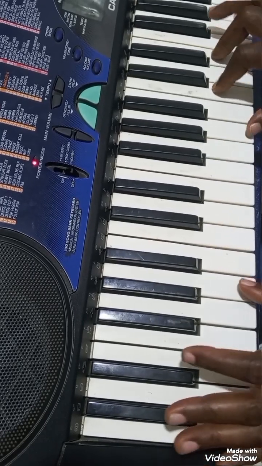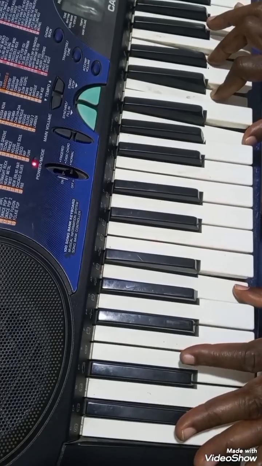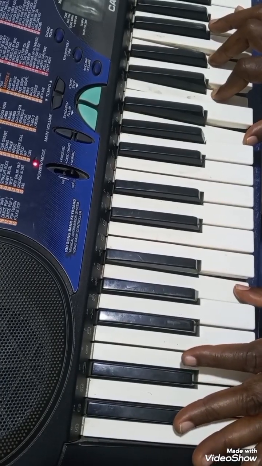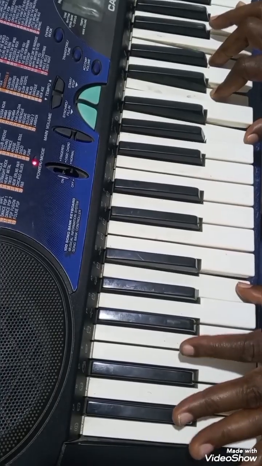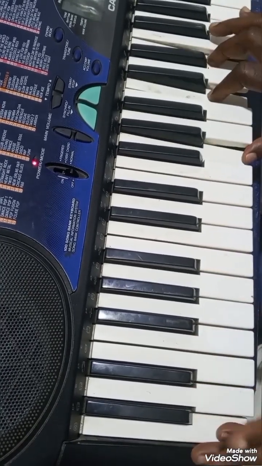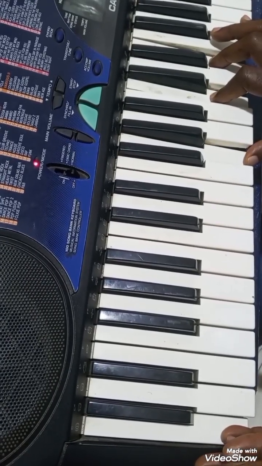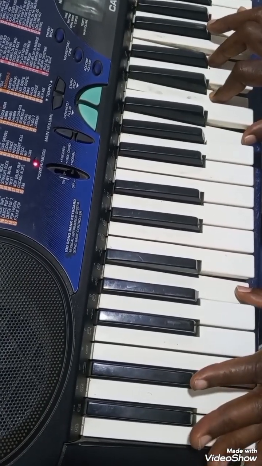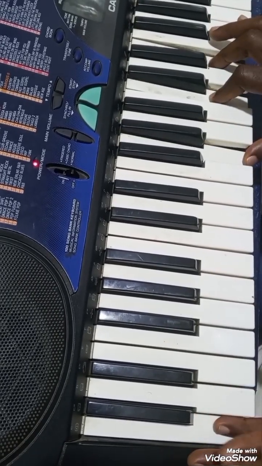Then the la la la la. So la la la la la at the same time with chord 6. This chord 6. La, chord 1. La at the same time. This chord 6. La, chord 1.